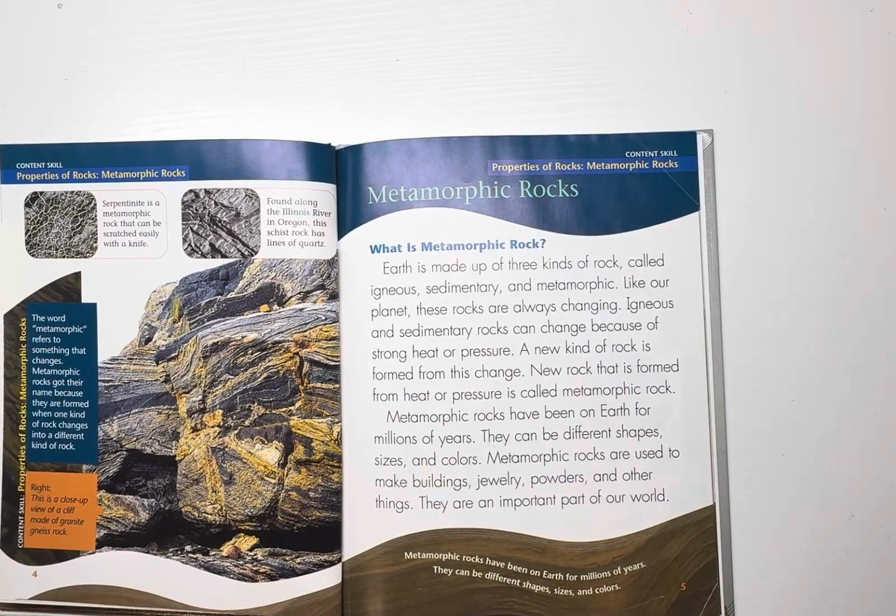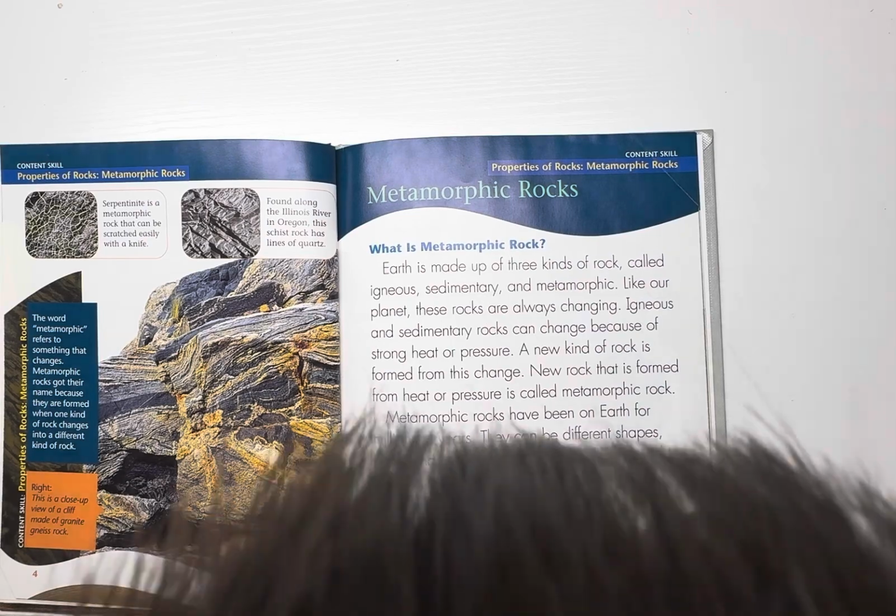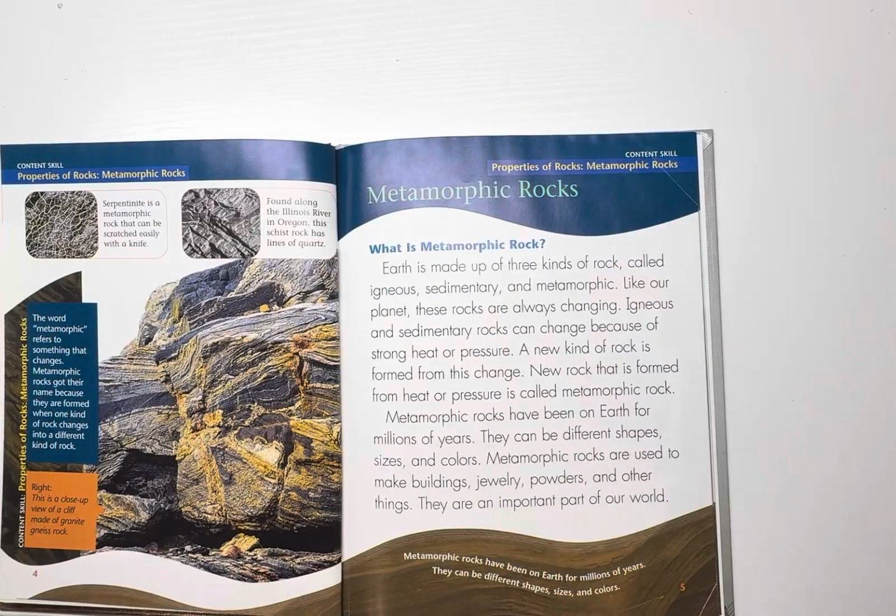Metamorphic rocks. What is a metamorphic rock? Earth is made up of three kinds of rock called igneous, sedimentary, and metamorphic. Like our planet, these rocks are always changing. Igneous and sedimentary rocks can change because of strong heat or pressure. A new kind of rock is formed from this change. New rock that is formed from heat and pressure is called a metamorphic rock.